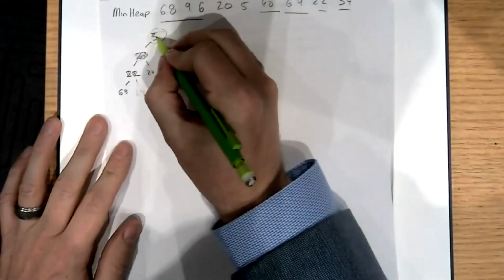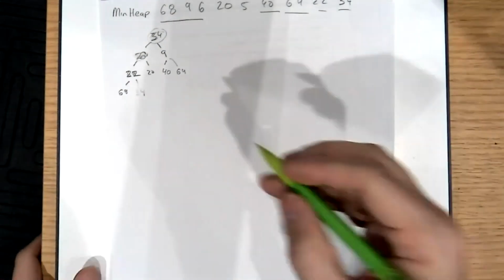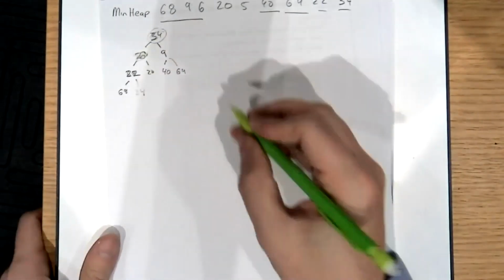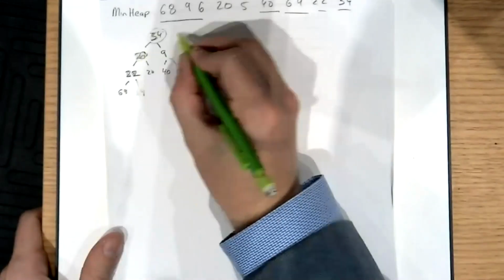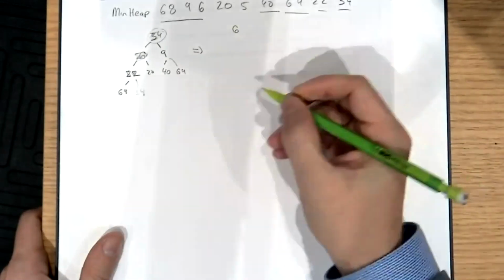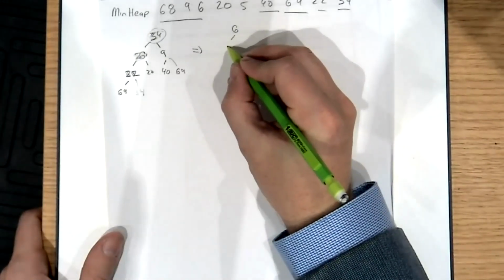So 34 goes here. And so now when I'm working on problems like this, I realize that if I start doing a little too much more, I'm now going to erase and I'm going to lose track of what's what. So now I would start saying, well, 6 is less than 9. So 34 is going to go here.